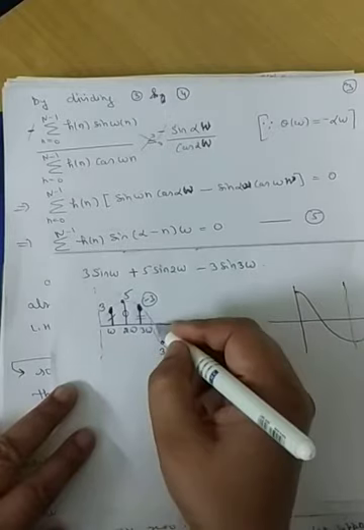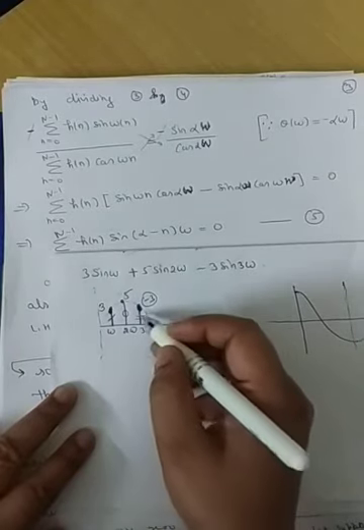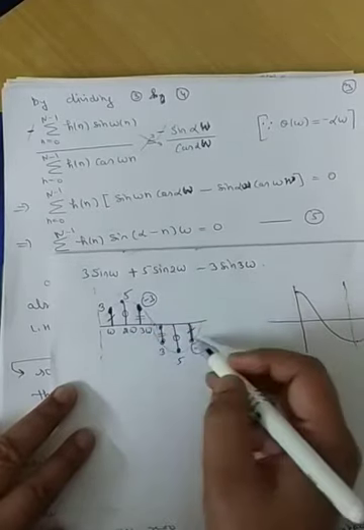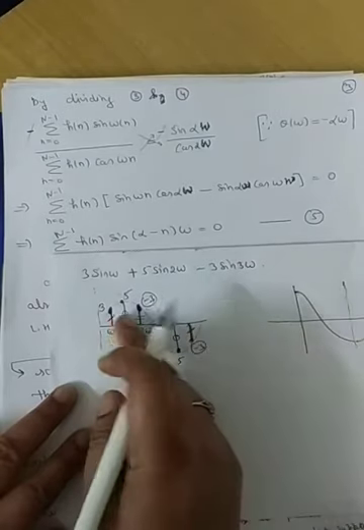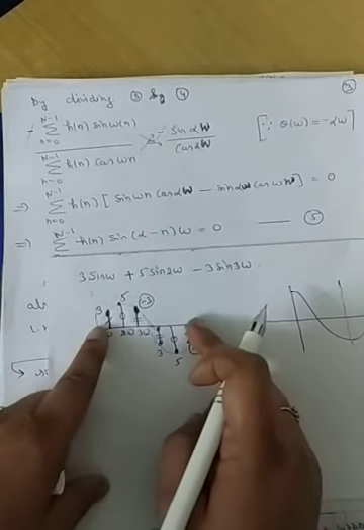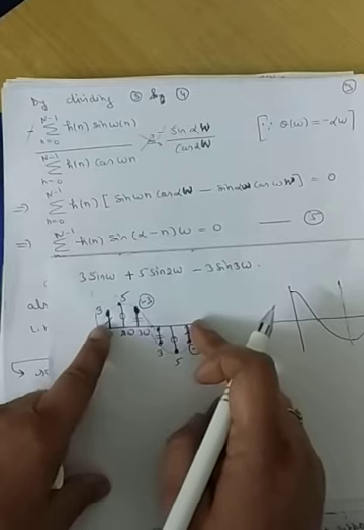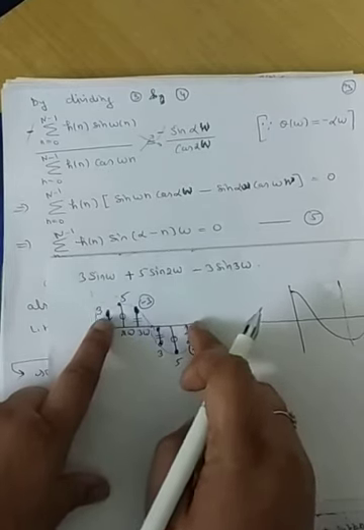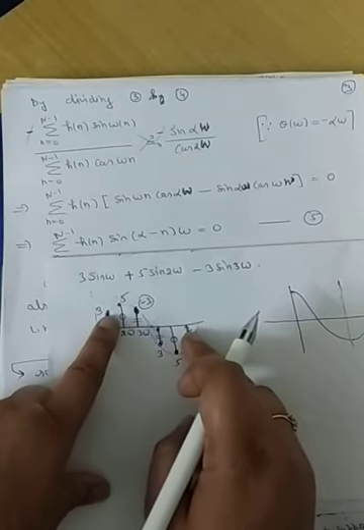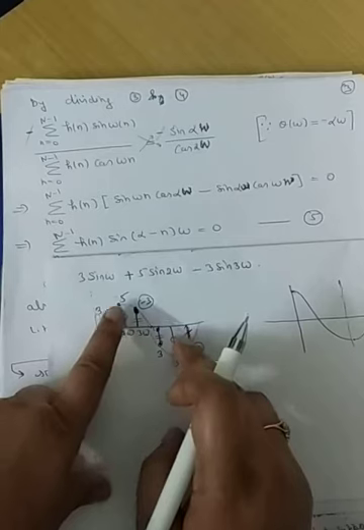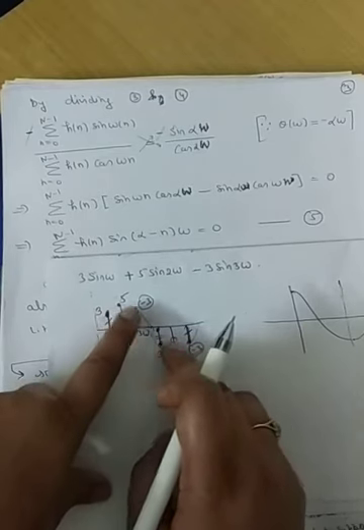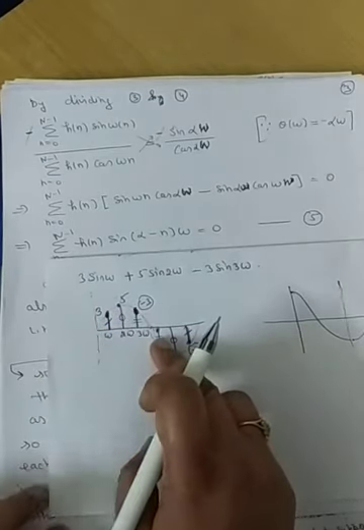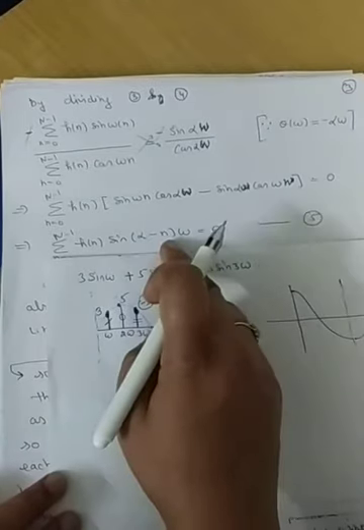It will have equal and opposite components for its samples. So this sample and this sample will be of equal amplitude but opposite sign. So the sine term will be like that.